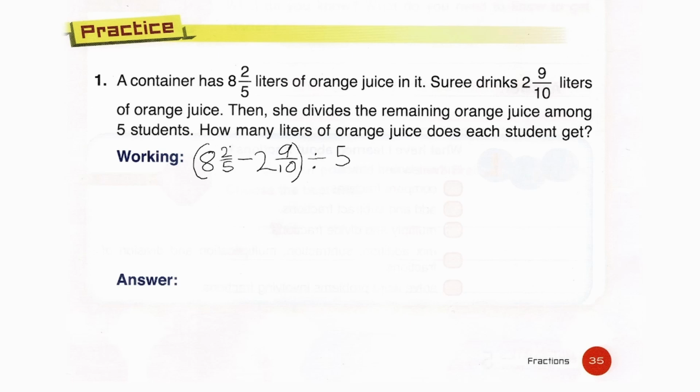So we must change this into an improper fraction and change this to an improper fraction. And we must change this to a fraction. Okay, so let's do that now. Okay, so the easy way, the only way.